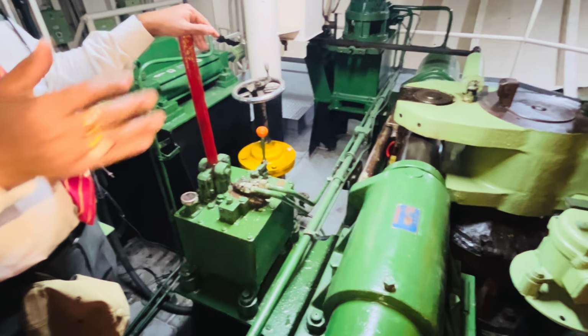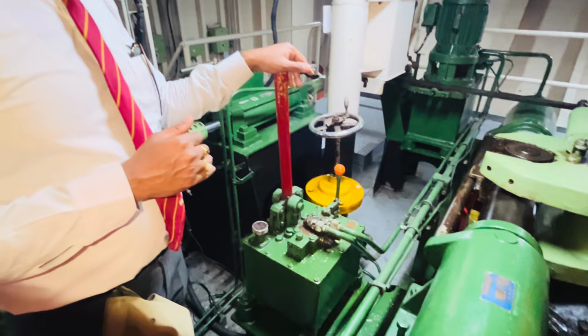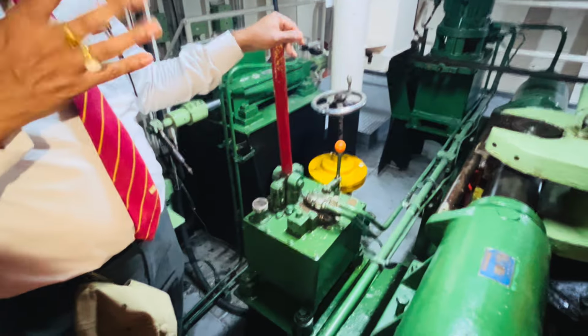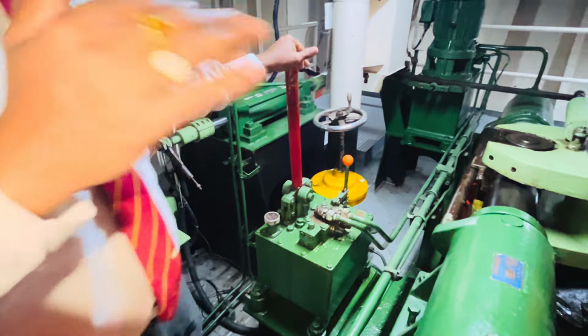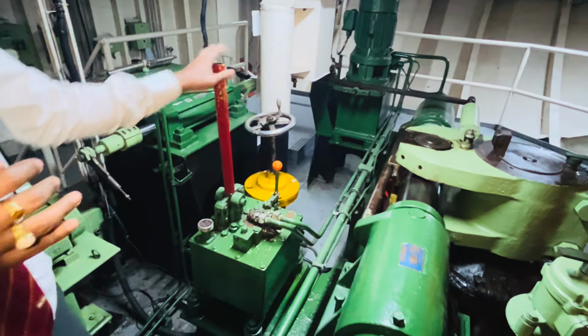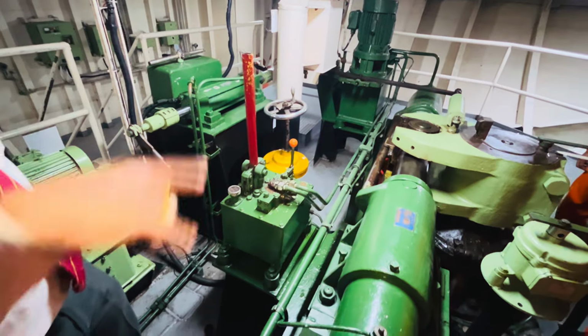Okay. And can you run the ship at full speed? The speed of the ship should also be reduced by half. So nominally, what is suggested? 7 knots. The speed of the ship should be 7 knots when you are using auxiliary steering. Is it clear now? Up till this everything is clear?